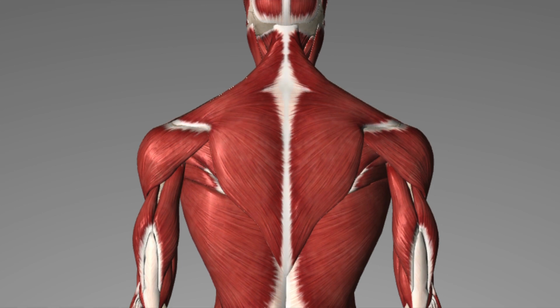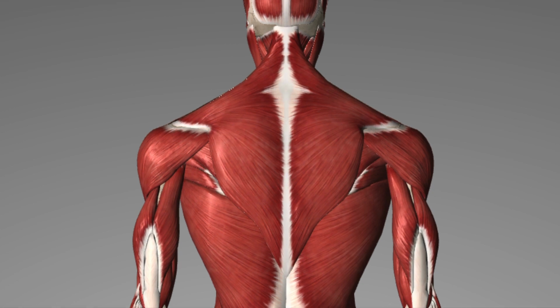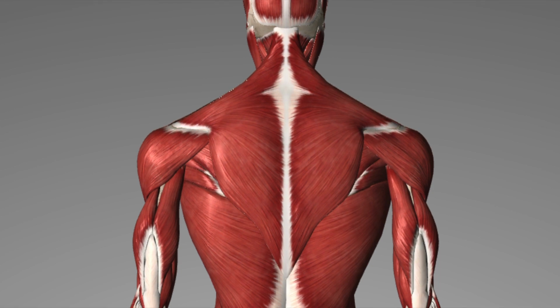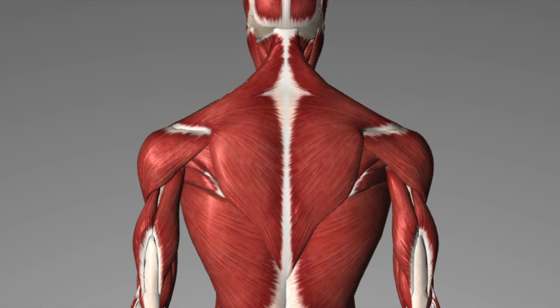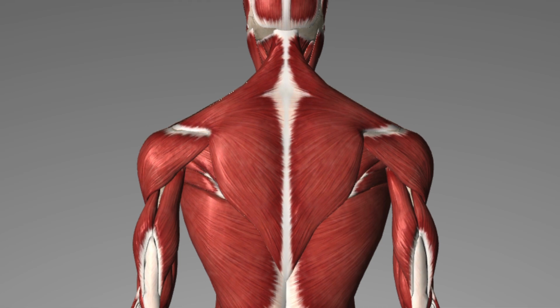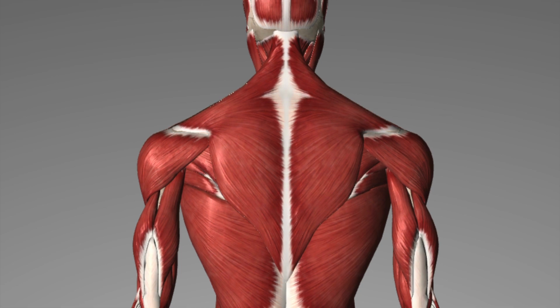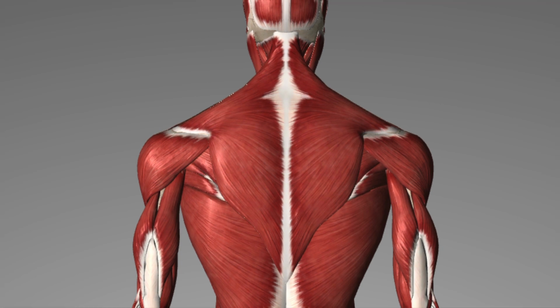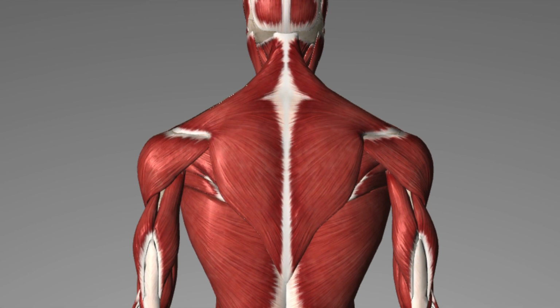Appreciate these structures of the heart: the aorta, superior vena cava, inferior vena cava, pulmonary artery, pulmonary vein. Appreciate on the posterior aspect of the body the cervical plexus, brachial plexus, spinal cord, lumbar plexus, sacral plexus, and the sciatic nerve.